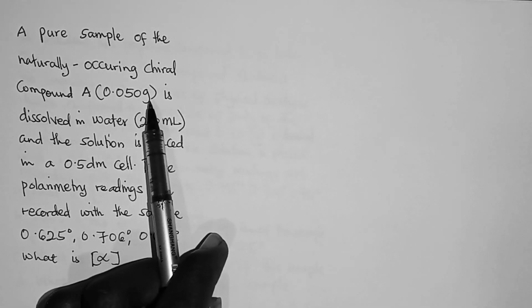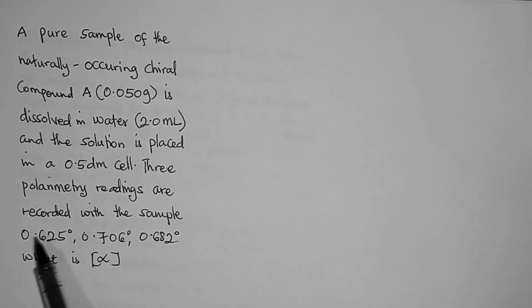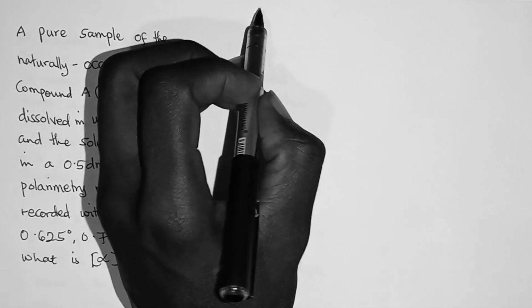A pure sample of the naturally occurring chiral compound A, 0.05 grams, is dissolved in water of 2.0 mLs, and the solution is placed in a 0.5 decimeter cell. 3 polarimetric readings are recorded with the sample: 0.625 degrees, 0.706 degrees, 0.682 degrees. What is the specific rotation of the sample? So we need to first find the average degrees of the reading and the absolute.